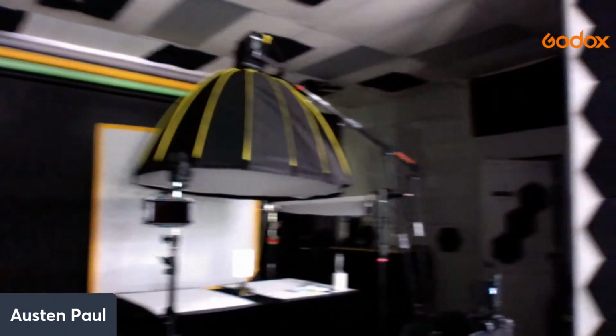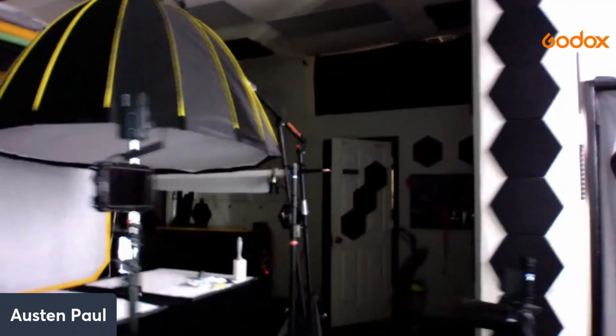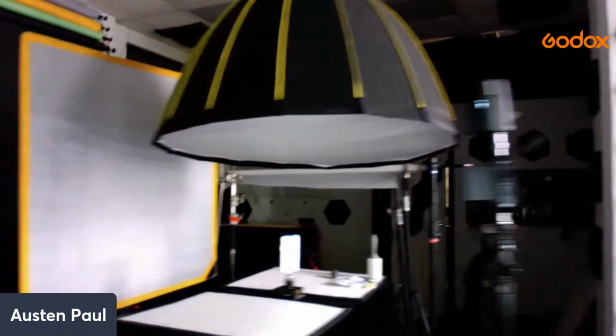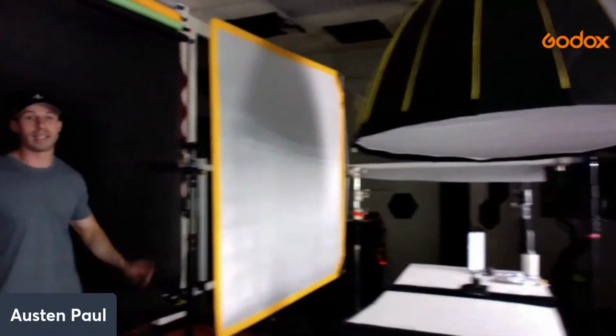Next, what we're going to do is Alex is going to bring the whole computer over here and follow me. Just be careful there, Alex. We're going to talk about what's behind our magical wall. Keep coming. Perfect. So right here is a Matthews 4x4 diffusion, and I have it on a C-stand right here.